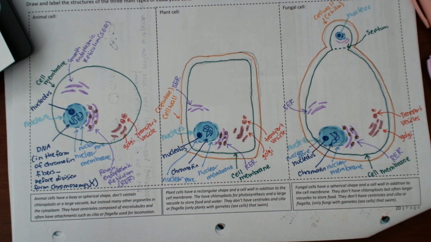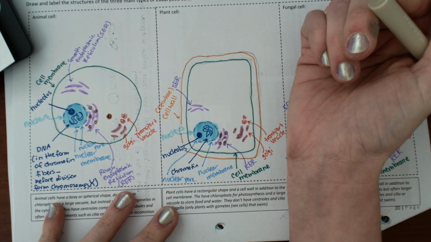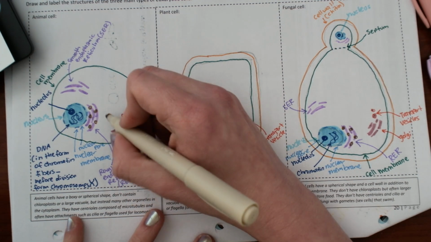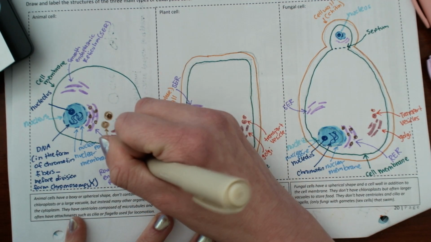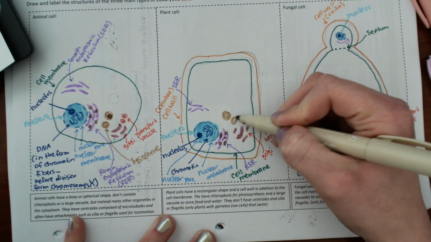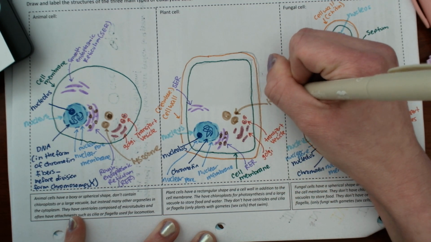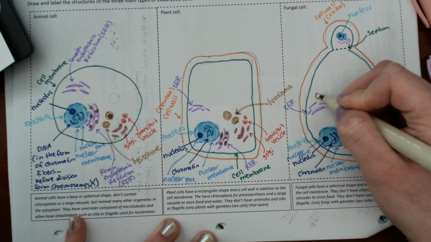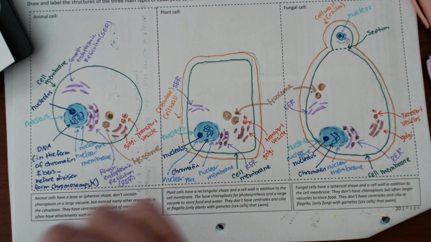Oh, we need lysosomes. Okay. Lysosomes will be dark brown. Oh, that's going to be too similar to the ribosomes. Oh well, it's too late now. Alright, these are lysosomes. They're very different from the ribosomes because they're big. Lysosome. These do waste removal.